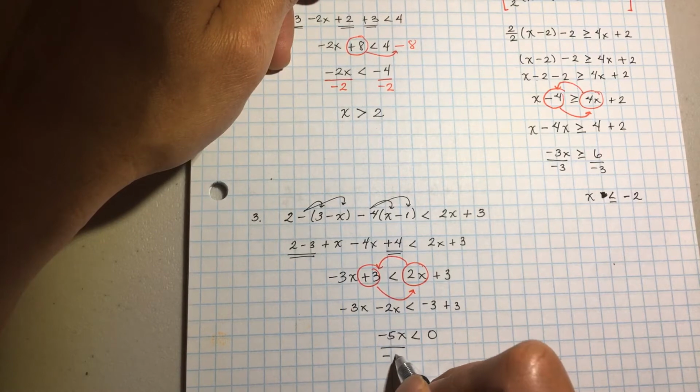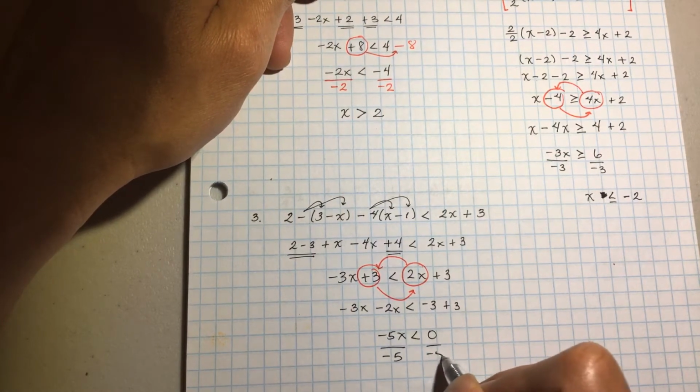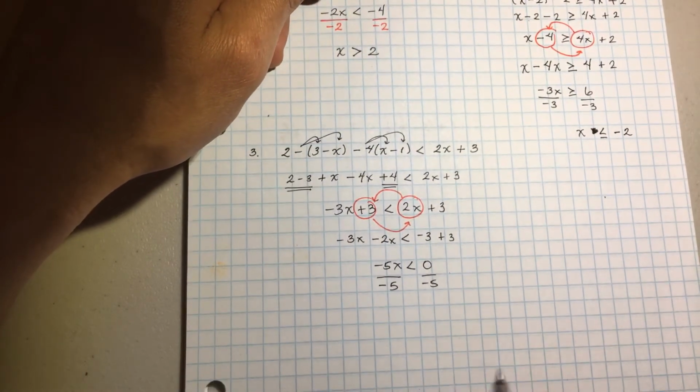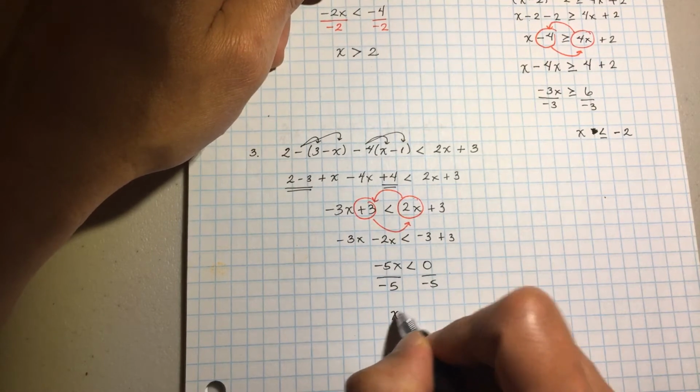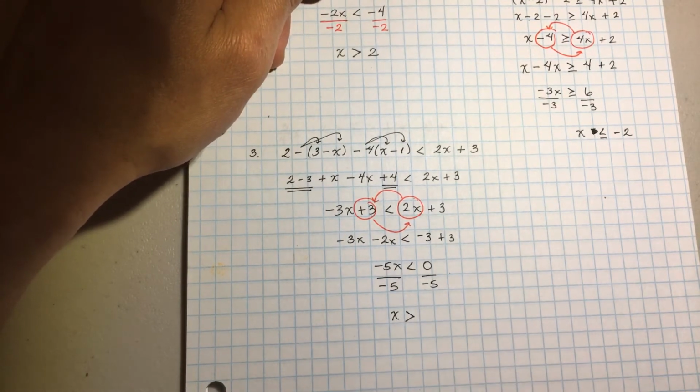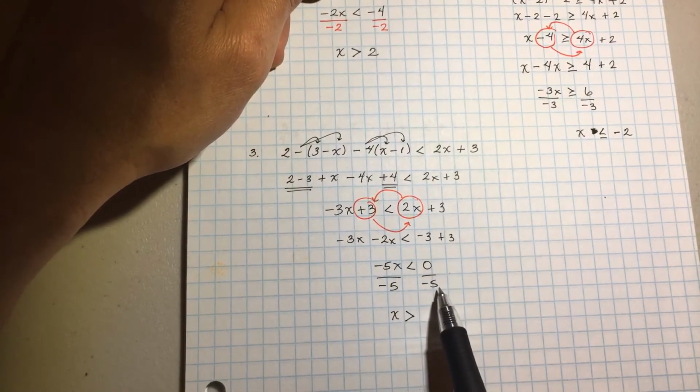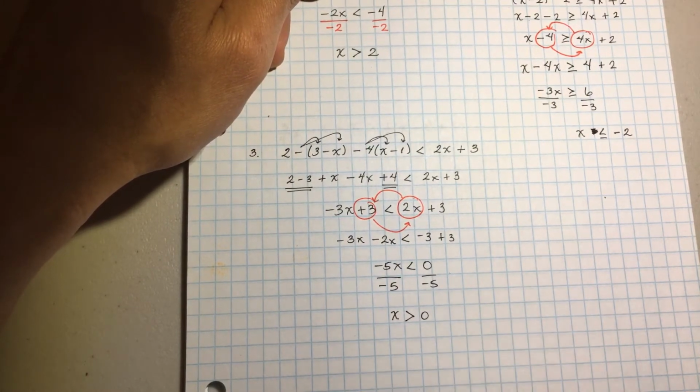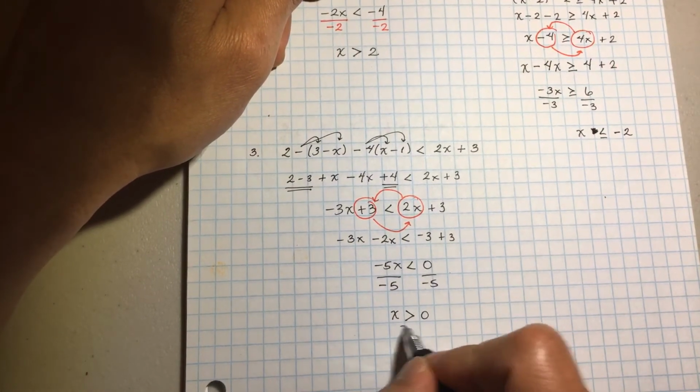Ahora vamos a dividir. Negative 5. Divide by negative 5. Are we dividing by a negative? ¿Estamos dividiendo por negativo? Sí. Entonces vamos a cambiar la flecha. Now, 0 divided by any number is 0. Okay? The answer is 0.